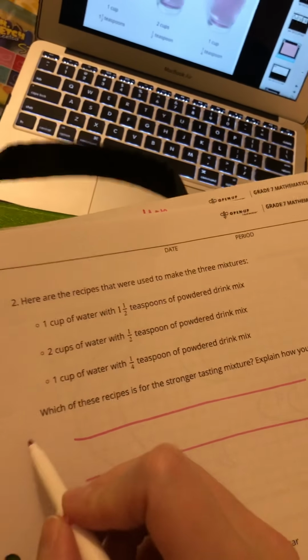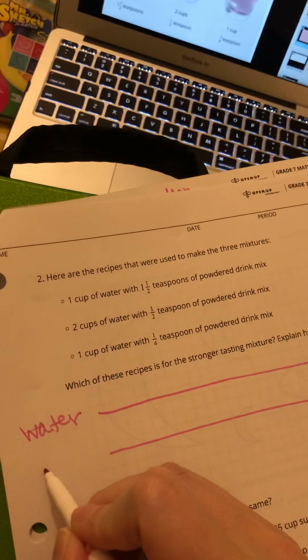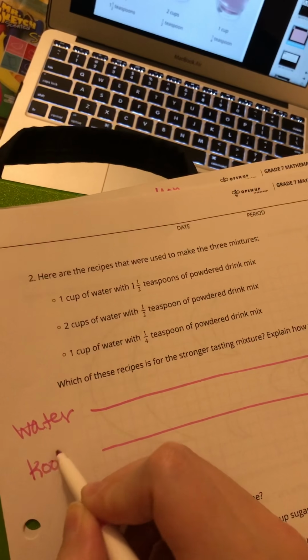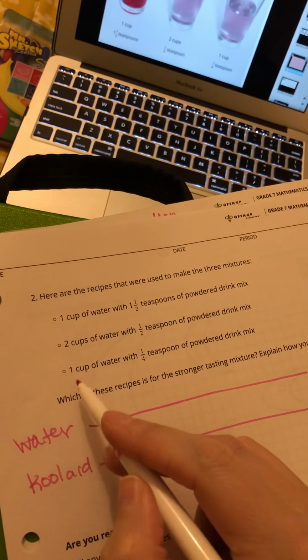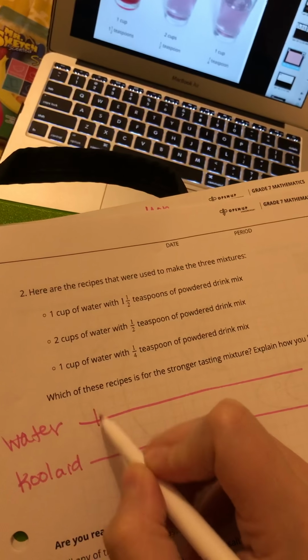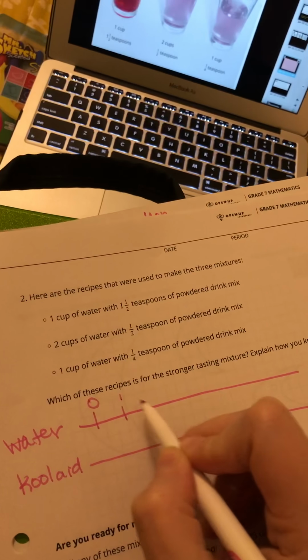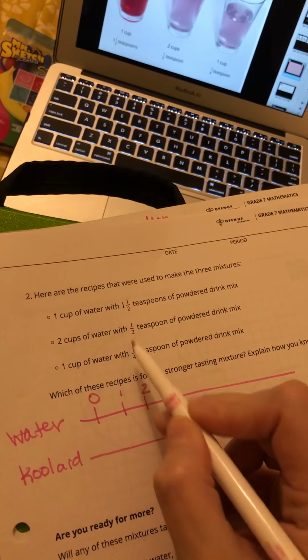Okay, so this is going to be water. This is going to be Kool-Aid. Okay, so we have 1 cup, 2 cups, 1 cup. So water, we can have 0, 1, 2 cups of water. And then we talk about lots of teaspoons here.